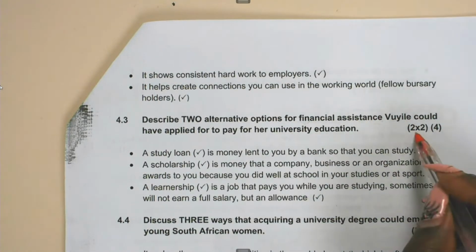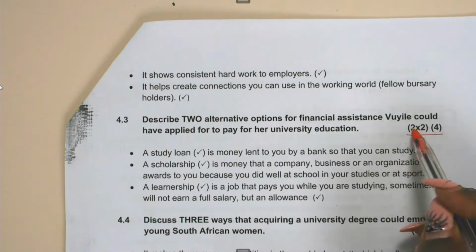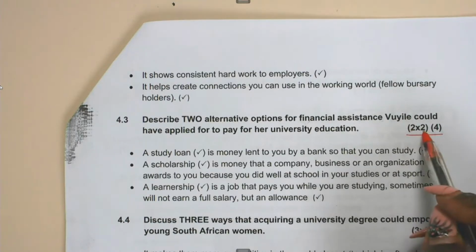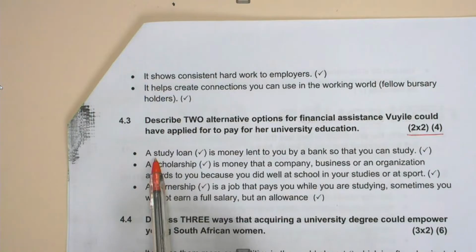Now, what other options could Vuile have found for financial assistance? We look at the mark allocation. It means 2 alternatives could be supplied, and then describing those 2 alternatives. A study loan is the first alternative or the first response.